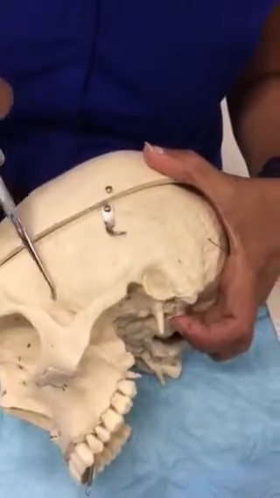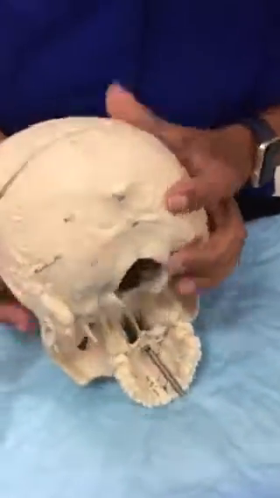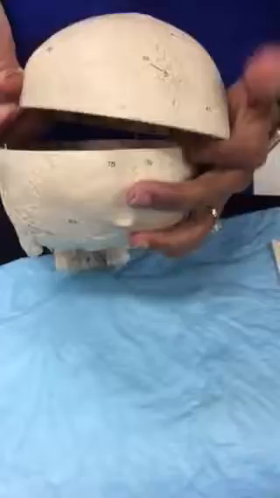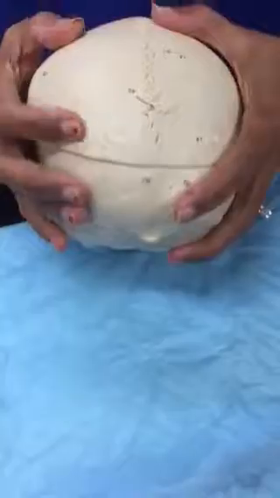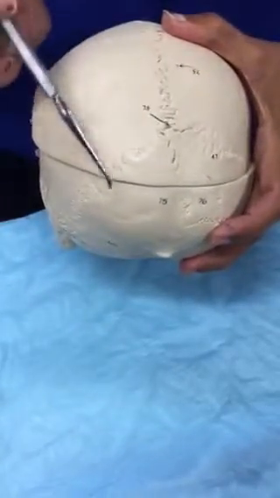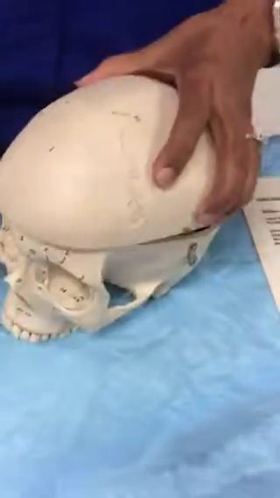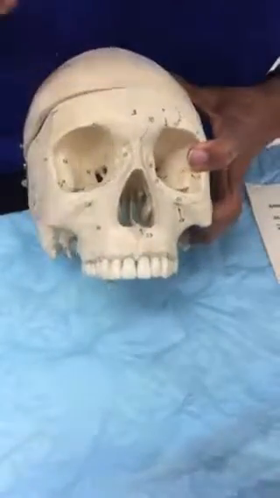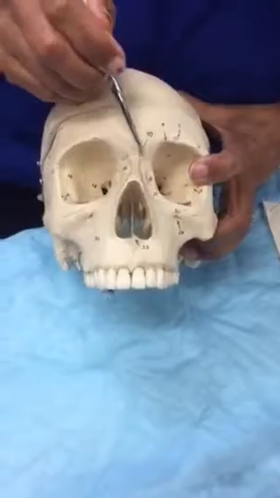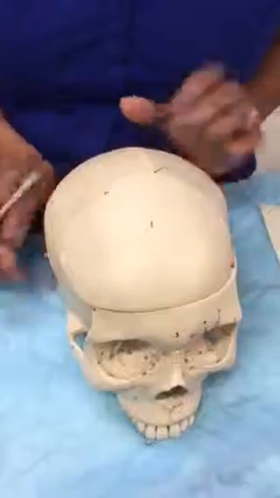This serrated line here is the squamous suture, and the serrated line here, between the parietal and the occipital, is the lambdoid suture. And the frontonasal suture: here we have the frontal bone, here we have the nasal bone, so this suture here is the frontonasal suture. So we are done with the skull.